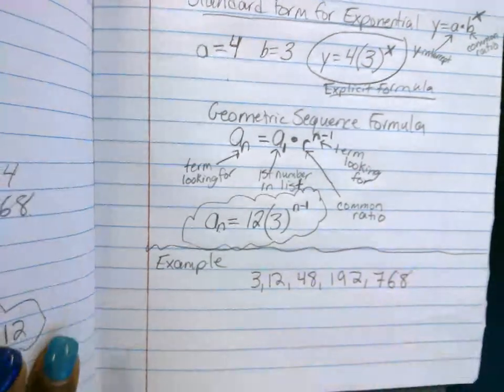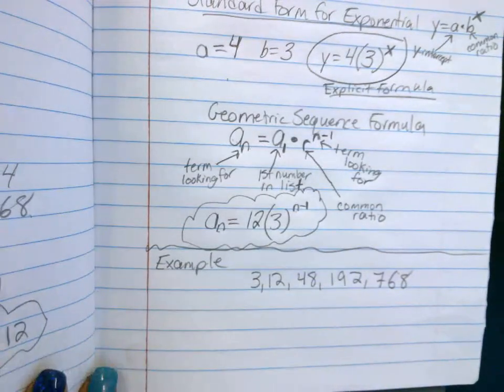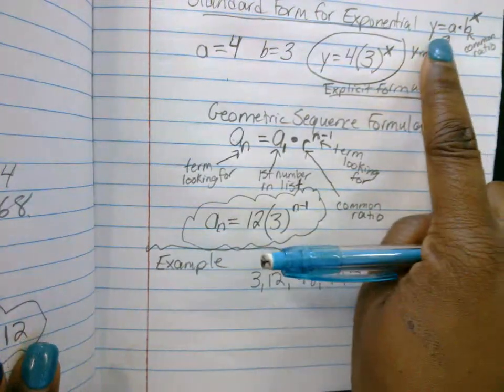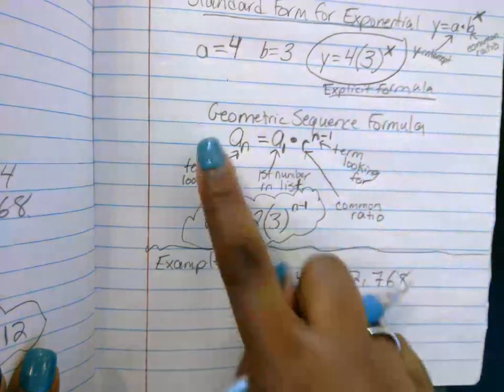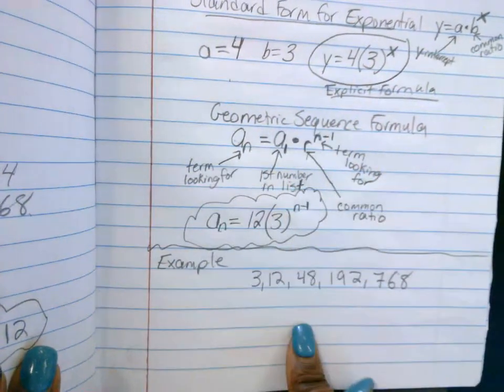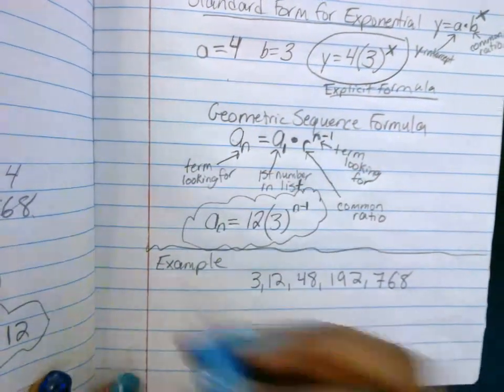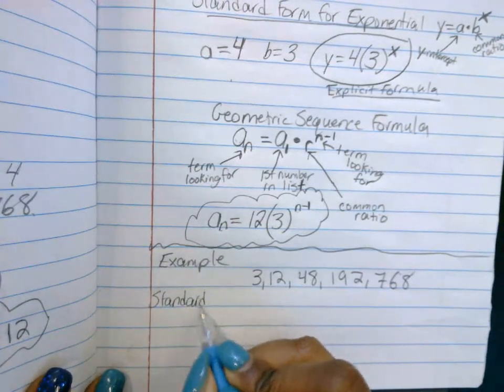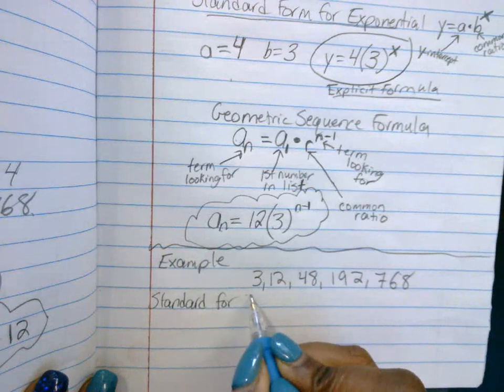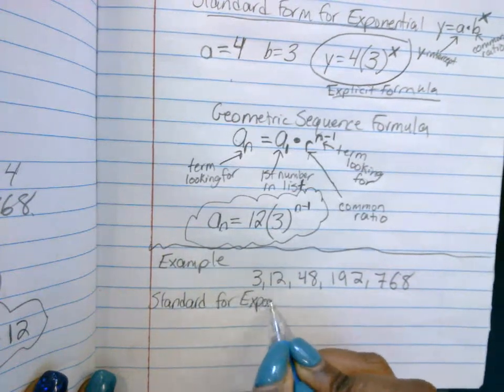See if you can do that one. Pause for the cause. You're going to use this formula right here, the standard form for exponential functions, and then you're going to use the geometric sequence formula. Write them both. I'll write the standard form here for you so you'll know.